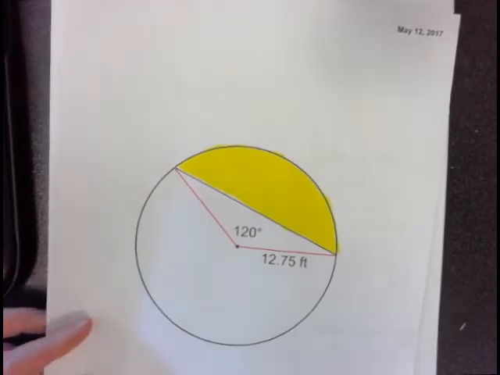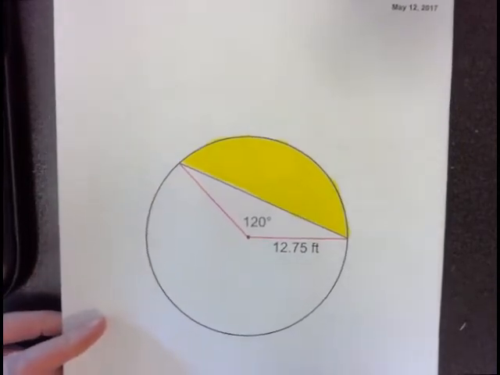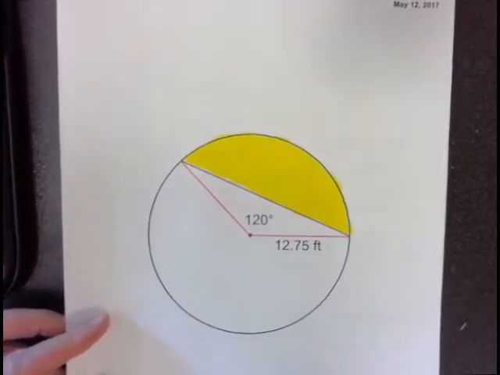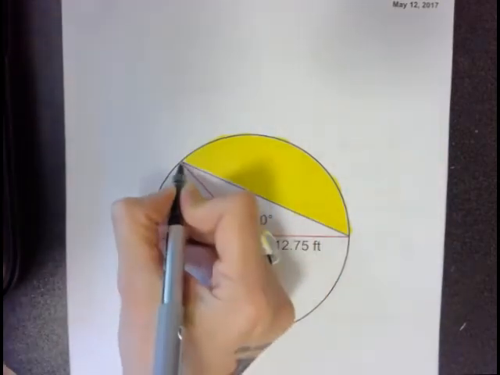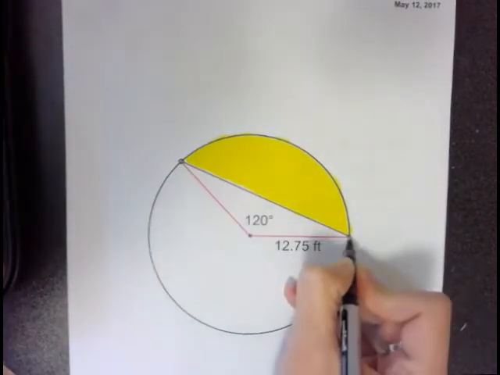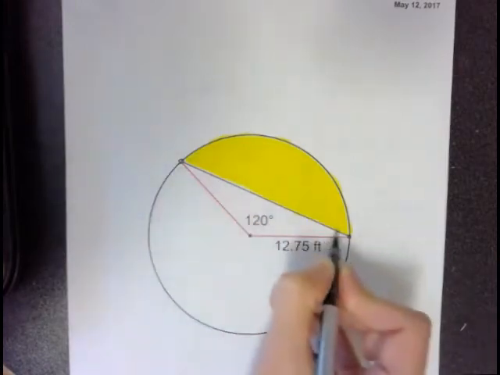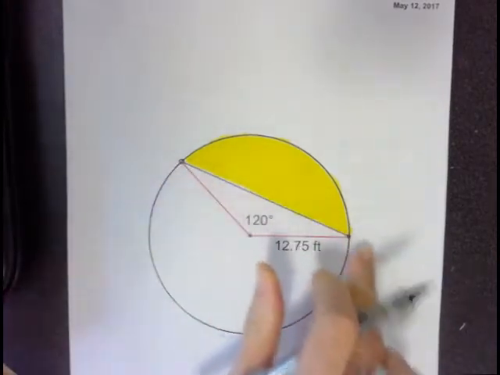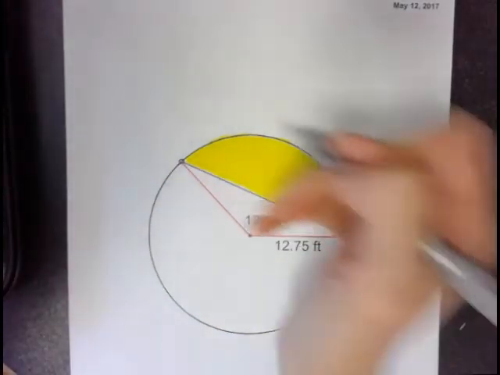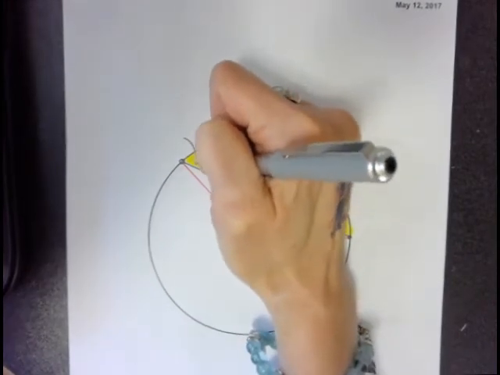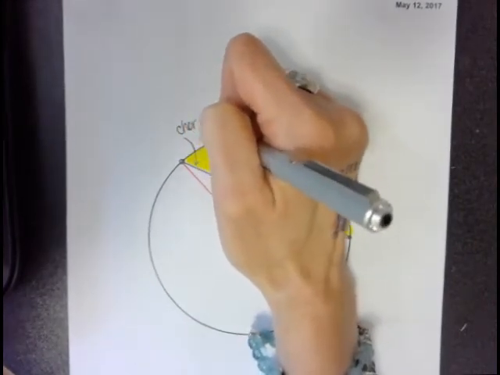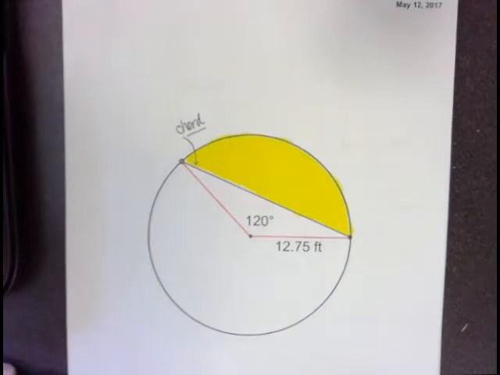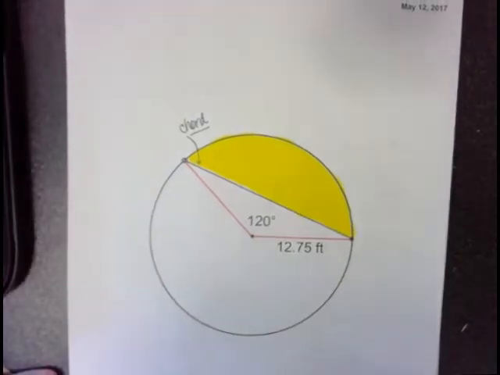Okay. If I take a chord and I attach it to the endpoints of the radii, which are on the circle, this line here is called a chord. And we'll go over that more, like pieces of the circle, when we're in school together, okay? But this is called a chord.